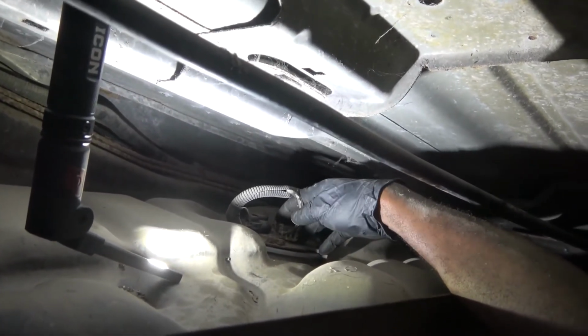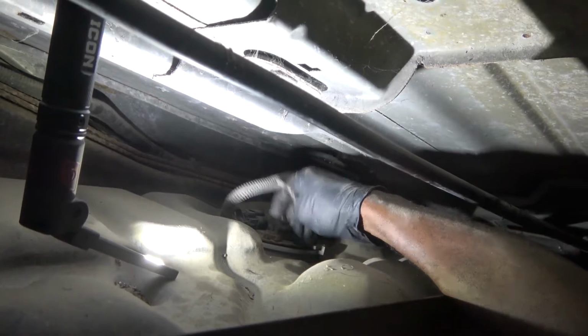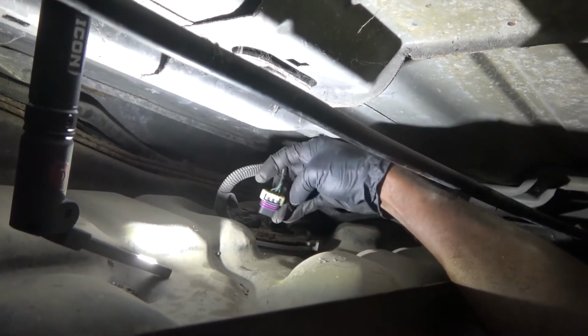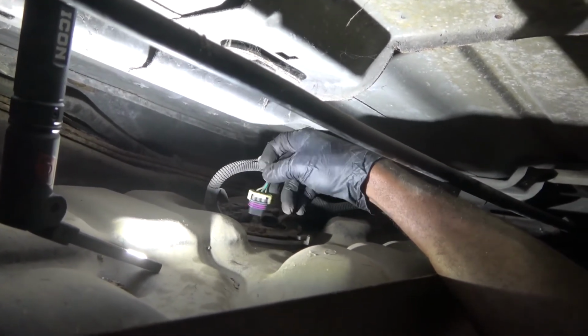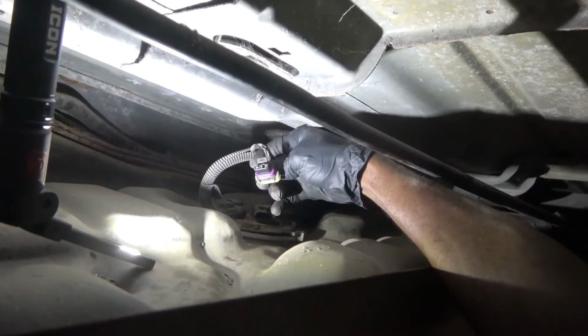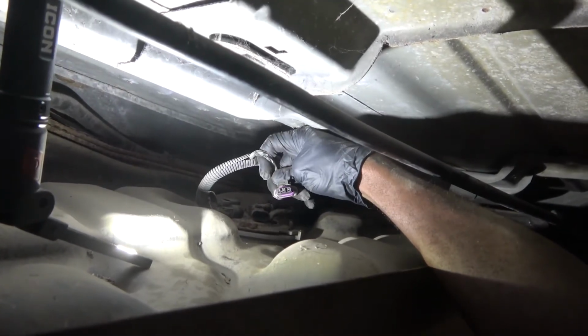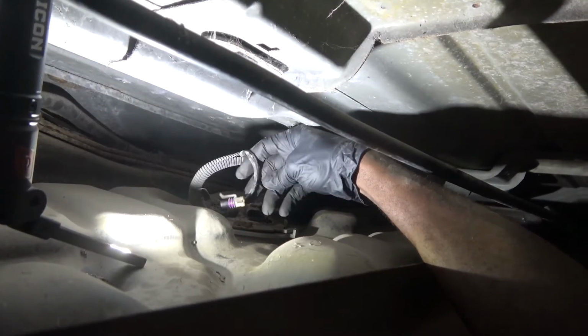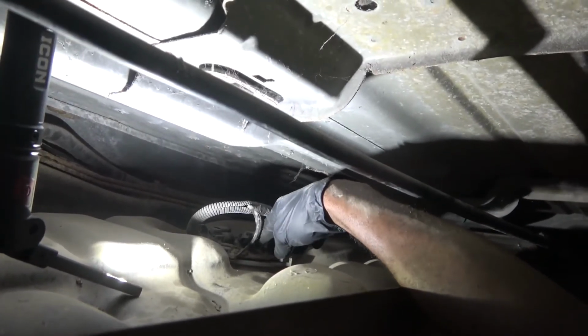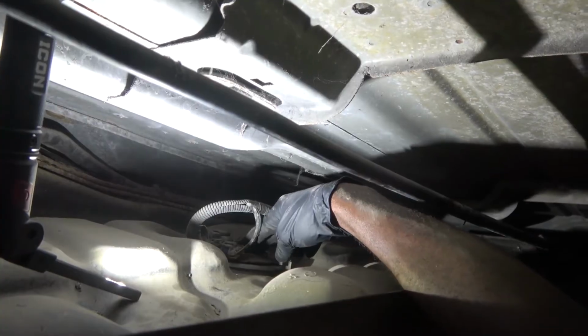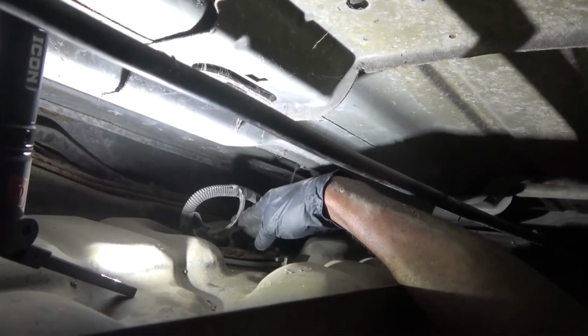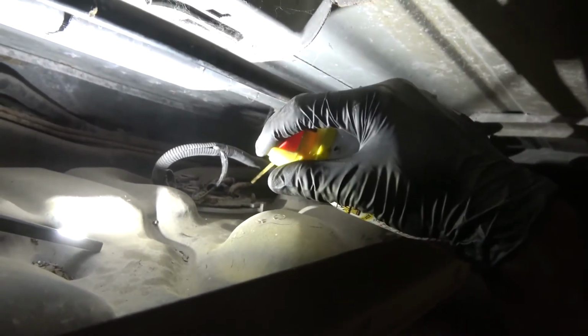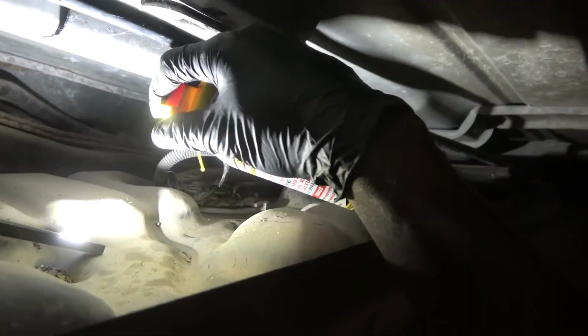I'm gonna reach up there and disconnect the sensor right there. So I got the sensor connector disconnected. The pins on the sensor connector look good. They are not corroded, so we're good. So now we're gonna remove this fuel tank pressure sensor. We're gonna spray some WD-40 around the sensor.